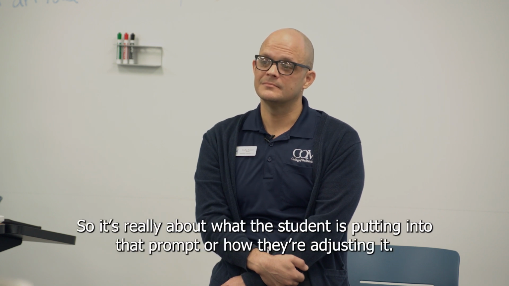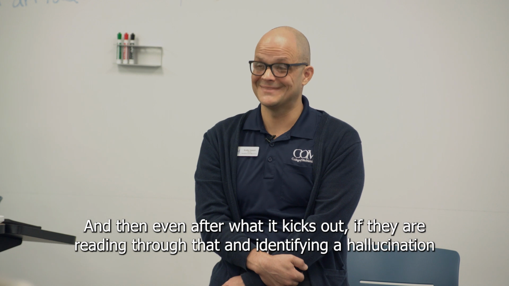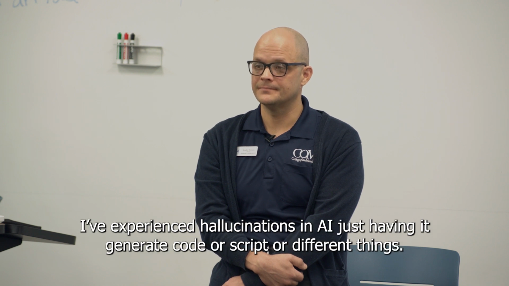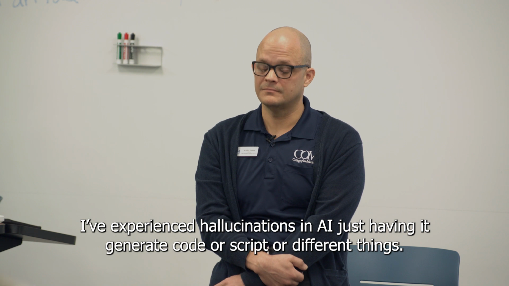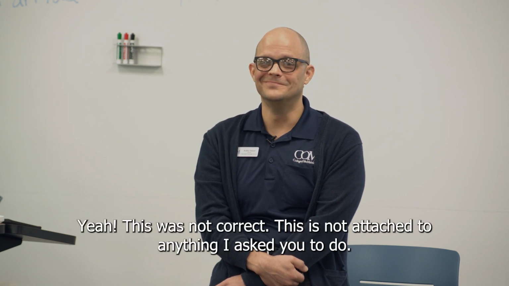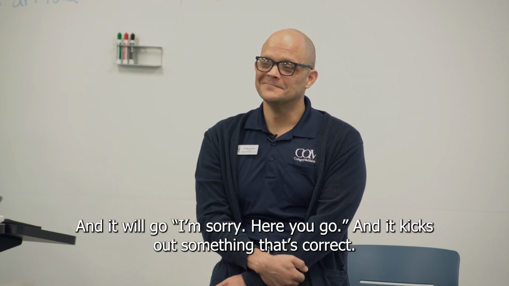So it's really about what the student is putting into that prompt or how they're adjusting it. And then even after what it kicks out, if they are reading through that and identifying a hallucination or something else, they can force it to regenerate that and actually bring up something that is factual. I've experienced hallucinations in AI just having to generate code or script or different things. And all you gotta do is go, hey, this was not correct. This is not attached to anything I asked you to do. And it'll go, I'm sorry, here you go, and it kicks out something that's correct.